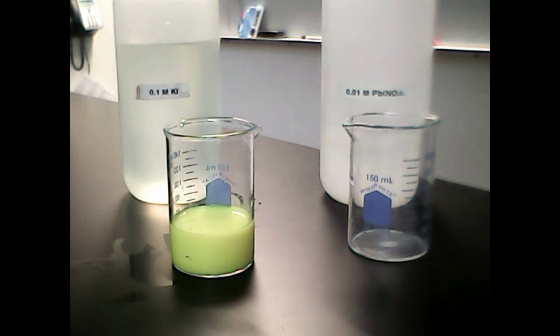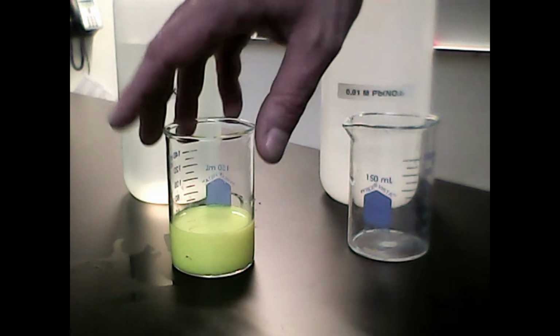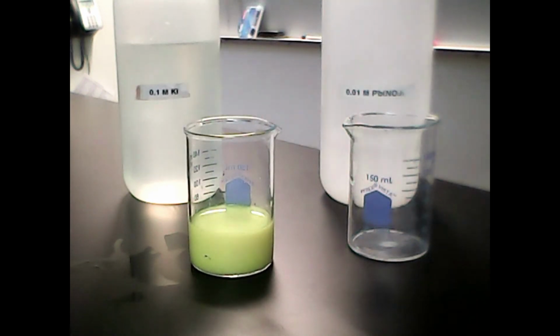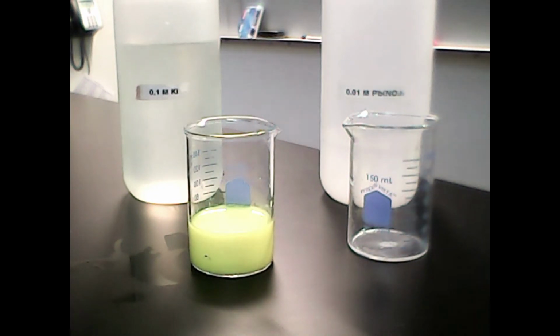The camera doesn't do that color justice. It's not nearly as bright as it appears in real life, so I'll try to take a still picture of this so you know what I'm talking about. So the cameras are not really doing it justice, but this is what we're looking for.